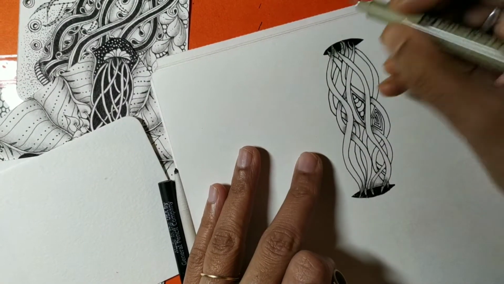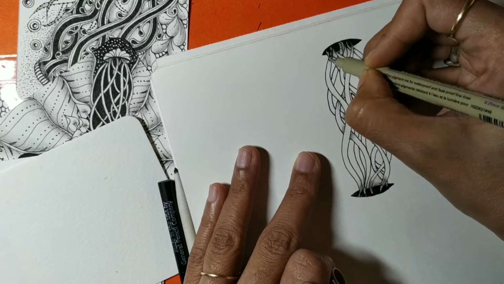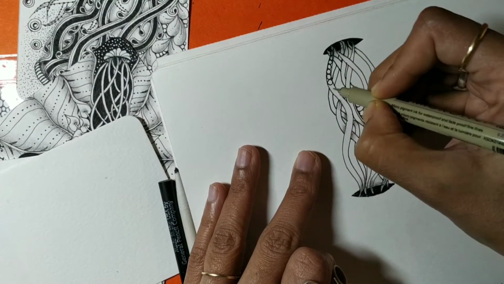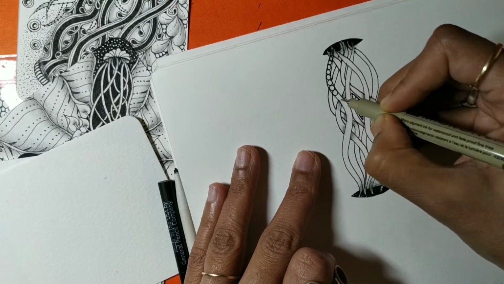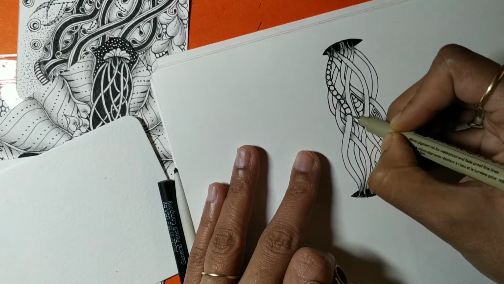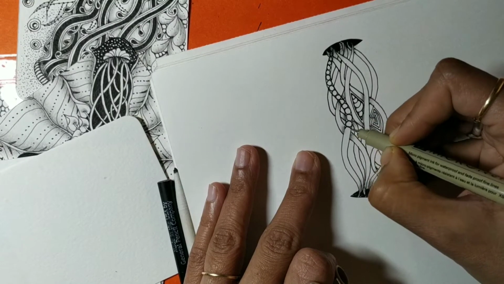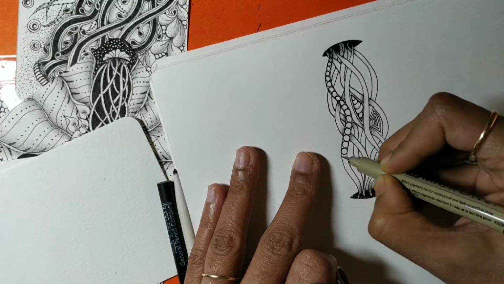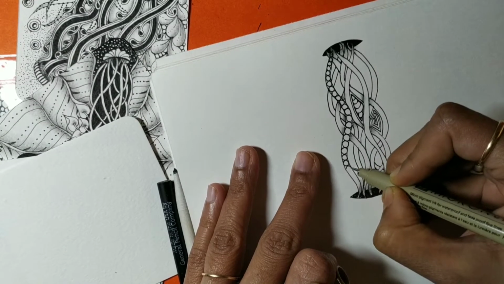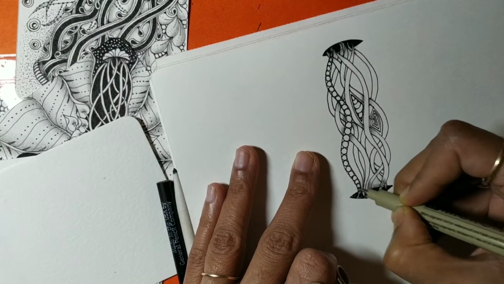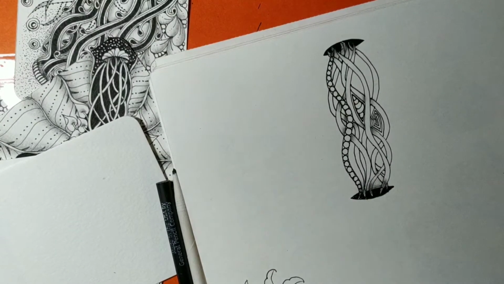Another way to play around with the pattern is to add something in the double lines that we have drawn. Just to show you an example, I am adding some simple orbs here. You can add any other border tangle, or for that matter any other pattern. I'll show you a few tiles where I've played around with these strands also.